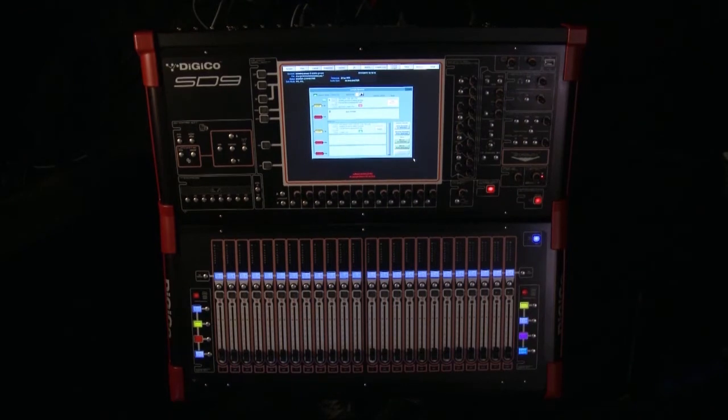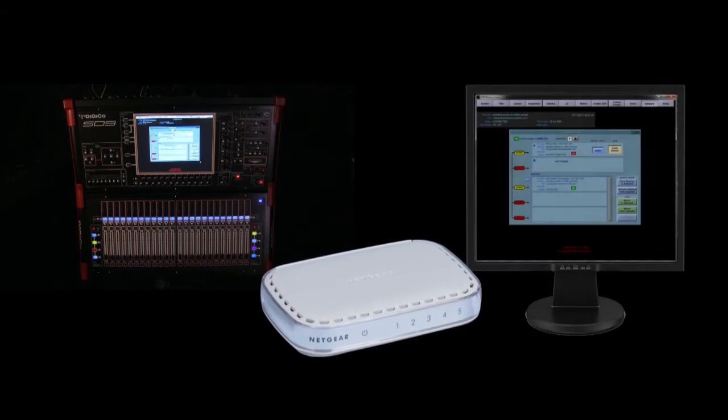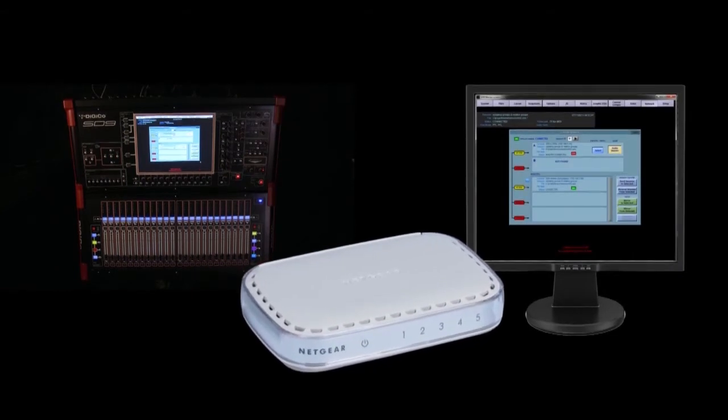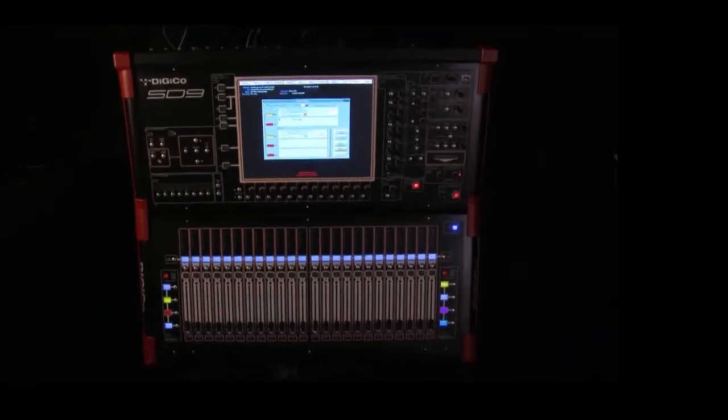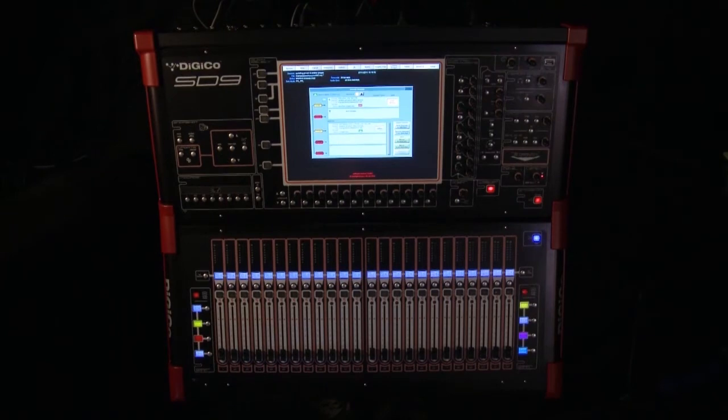Once you have your PC's IP address set correctly, you connect the console and the PC together using a network crossover cable or network switch. Turn them both on and launch the offline software on your PC. When you open the network panel on the console, your PC remote will be listed in the Remote section in the lower half of the network panel. From your SD9, you can now select your PC remote and transfer or synchronize your session to the PC remote.